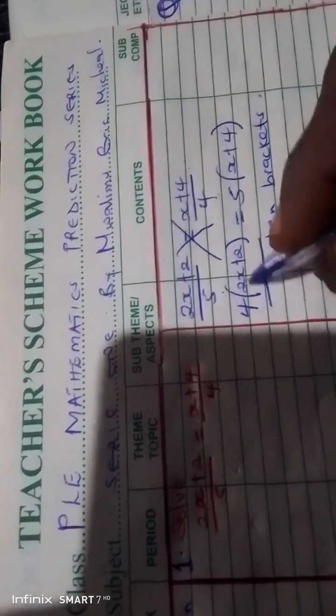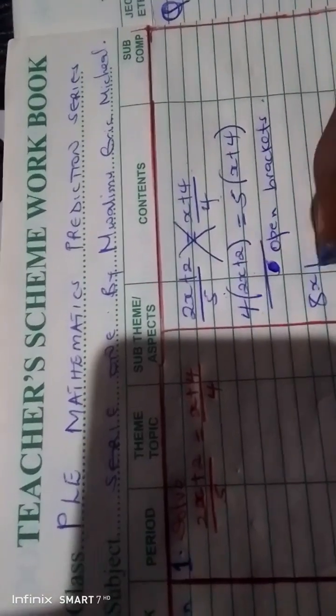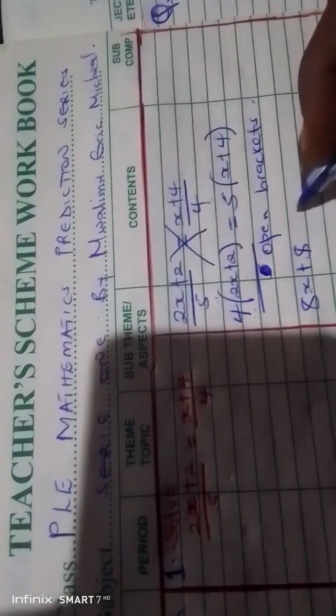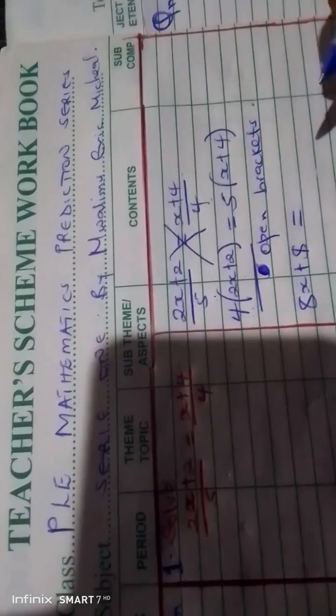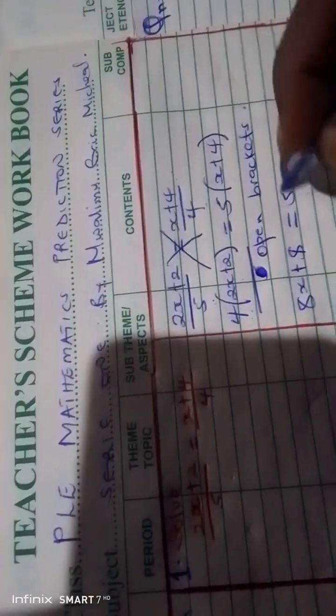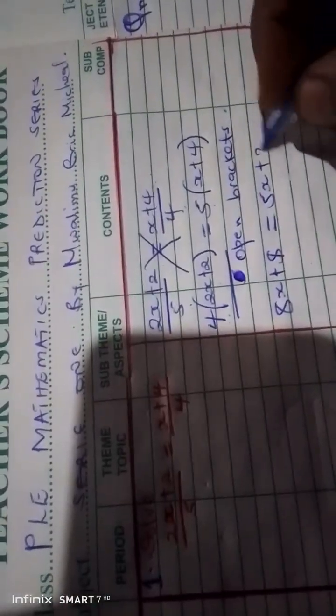So now we get 4 times 2x, which equals 8x, plus 4 times 2, which equals 8, which equals 5 times x. This will be 5x plus 5 times 4, which equals 20.